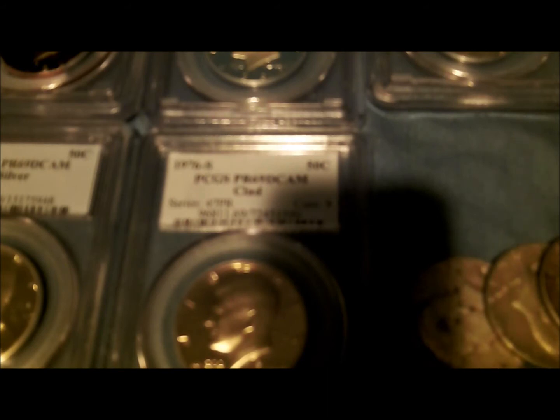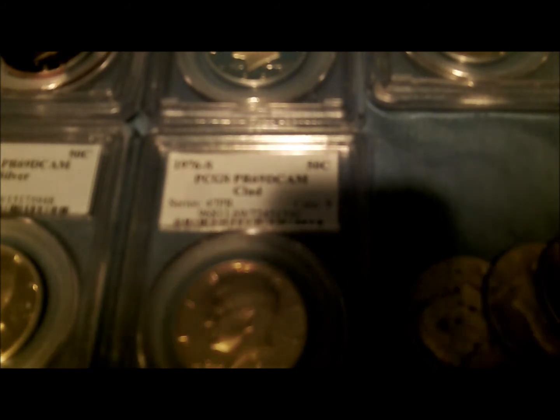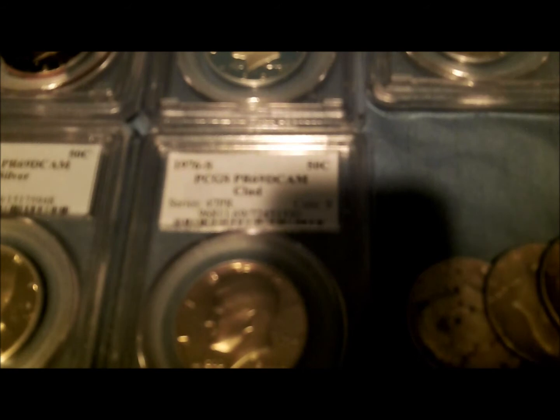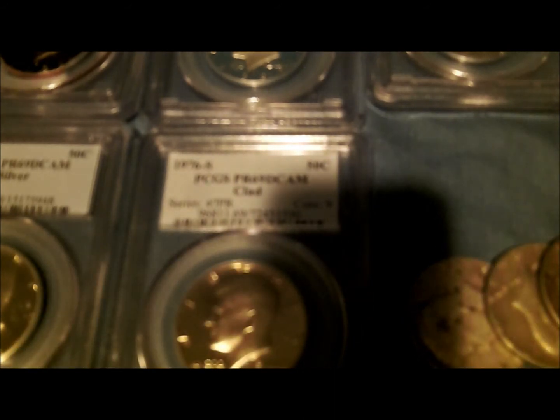A few of the silver proofs can get a little bit more expensive than the other ones, just because they were in rarer sets, like the 93, the 94, the 95, the 96 and 97s, that green box series, the purple box series too. Those silver ones can get a little bit expensive there, but everything else is very affordable.